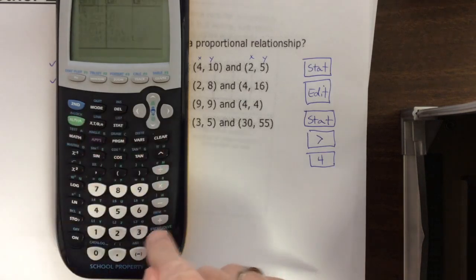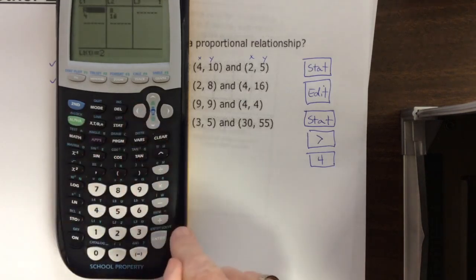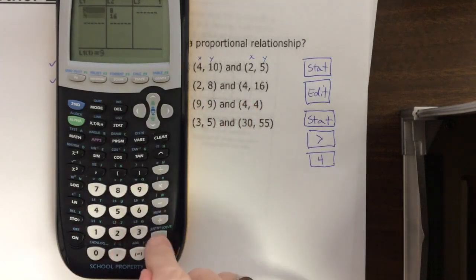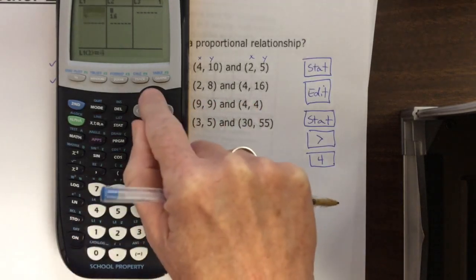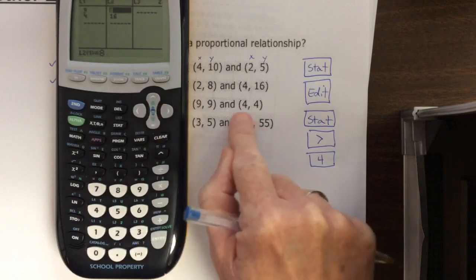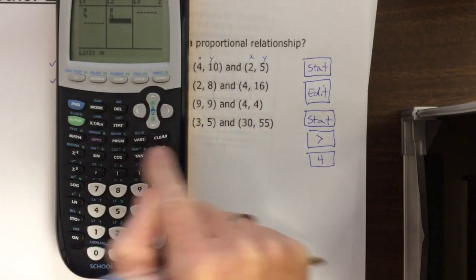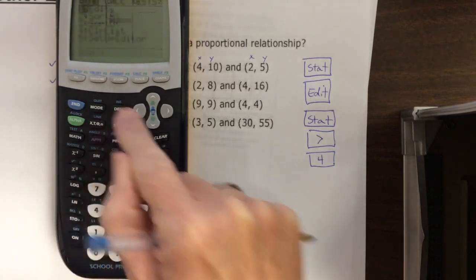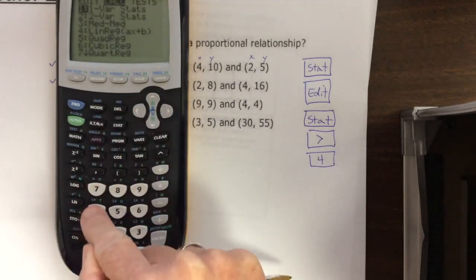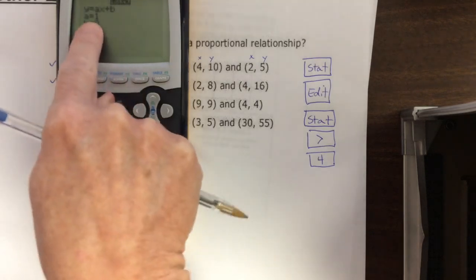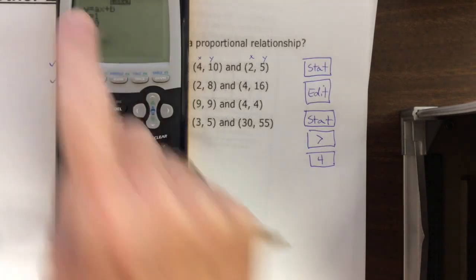Let's try the third one. Stat, Enter. I'm going to put in 9 and 4. Then I'm going to go up and over to y and put 9 and 4. And I'm going to hit Stat, Tab, 4, Enter all the way down, and I see I have a slope of 1 and no y-intercept.